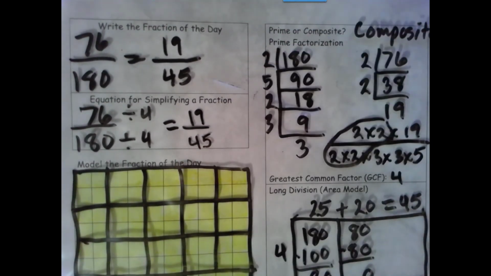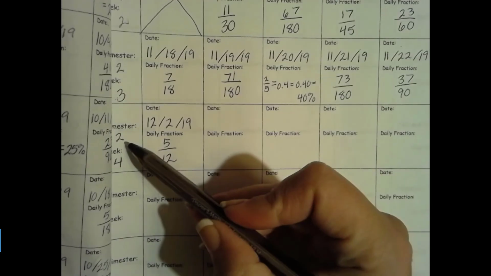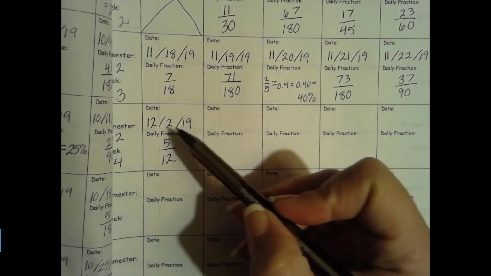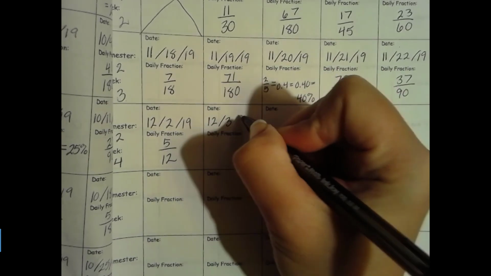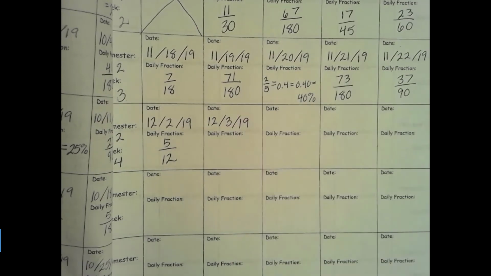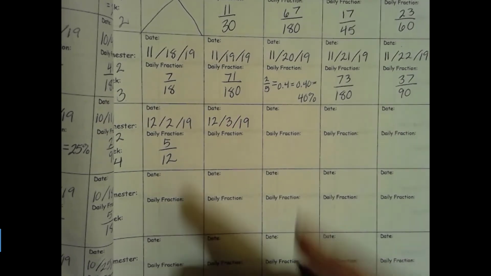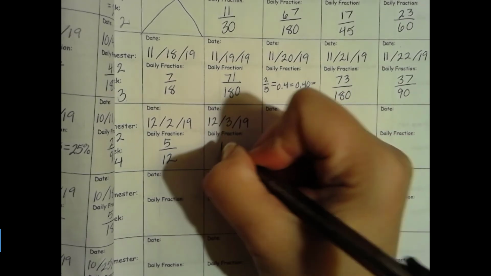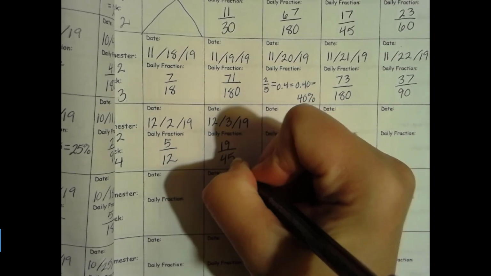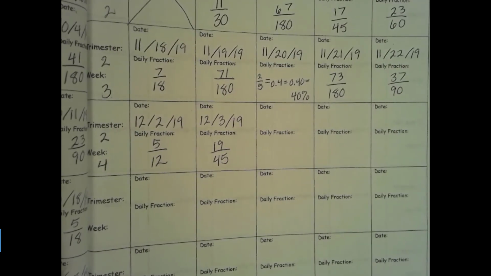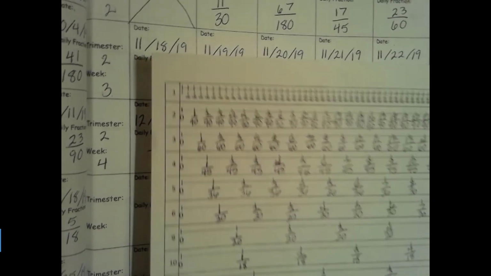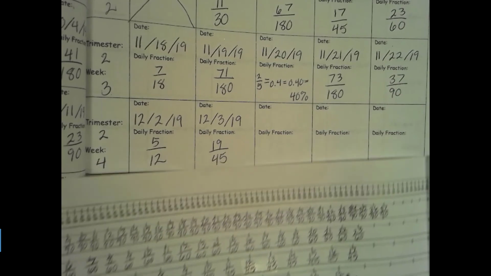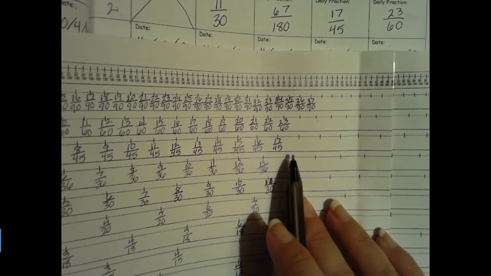Let's go ahead and fill in our data collection page. Okay, we're on trimester 2, week 4. Today's date is 12/3/19, and our fraction for today is 19/45. Okay, let's go ahead and get out our number line. We did groups of 4, so let's look for that 4. Go across. Okay, the last one we have is 17/45.